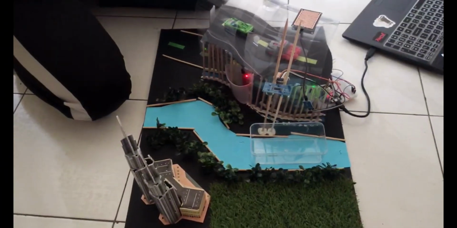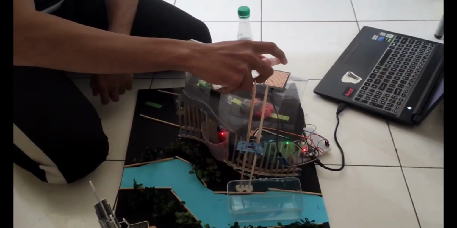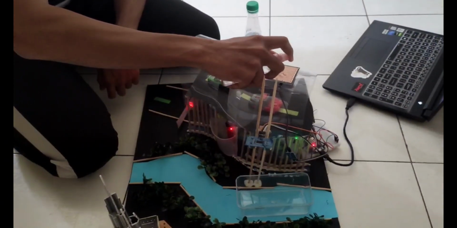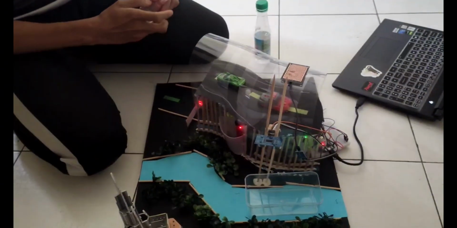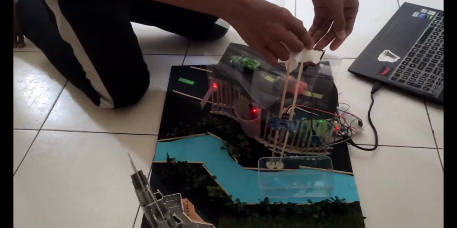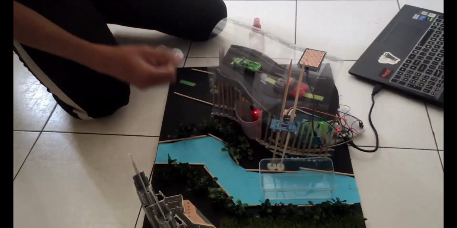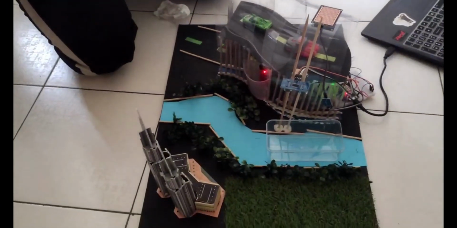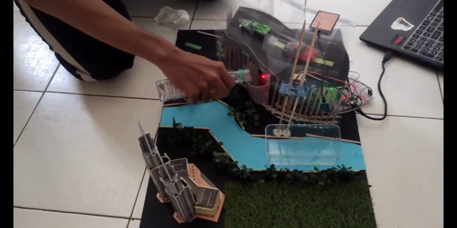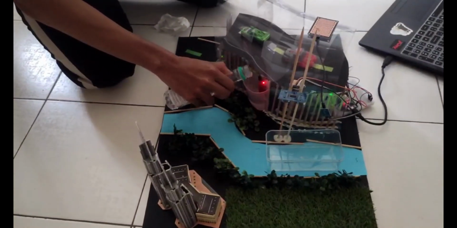And for the second sensor, which is a rain sensor, when it detects the rain, the sensor will detect and also it will activate the gate. And lastly is the water level inside the tunnel. When it detects the water arise, it will close the gate.